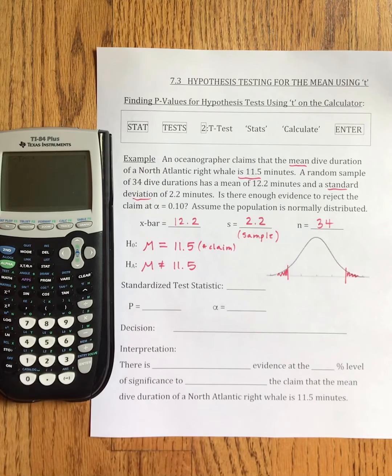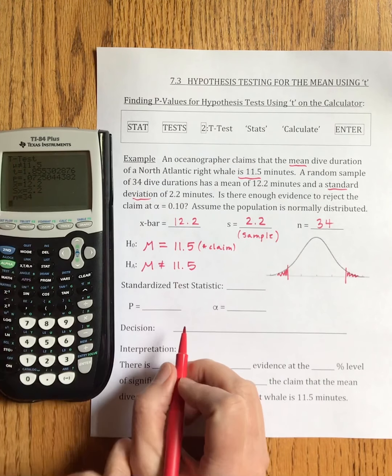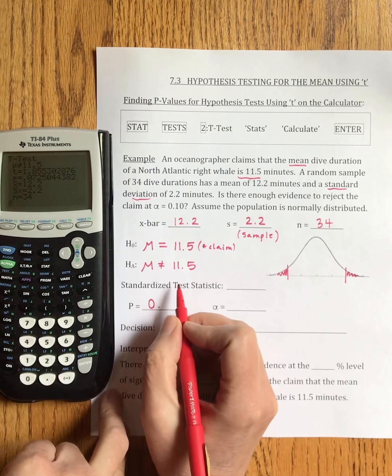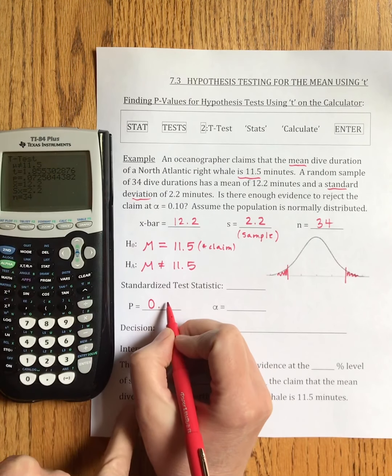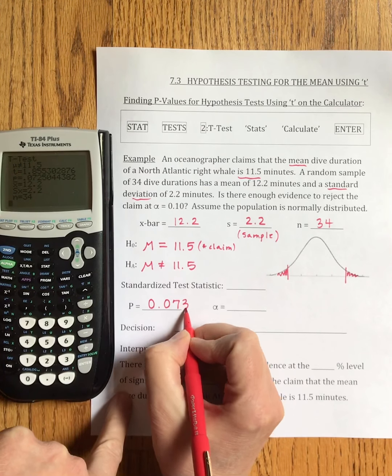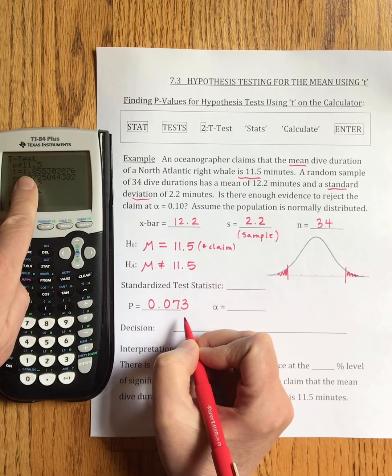So down to calculate, and the number we really need here is the p. On the homework, MyStatLab, they often ask us to round it to 3 places, so let's round that to 3 places, 0.073. And on the screen there, notice also t equals.